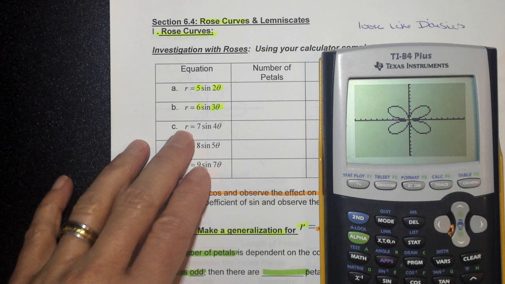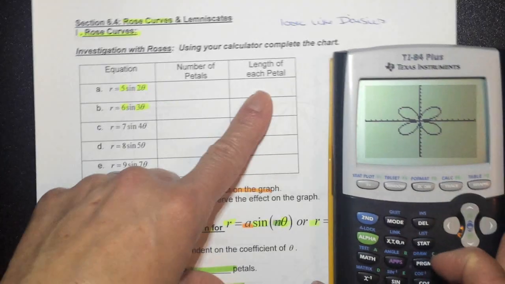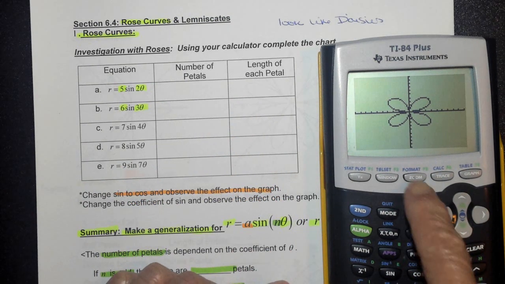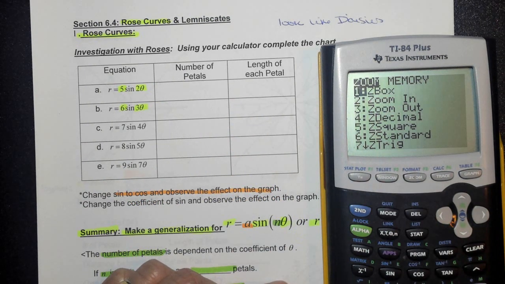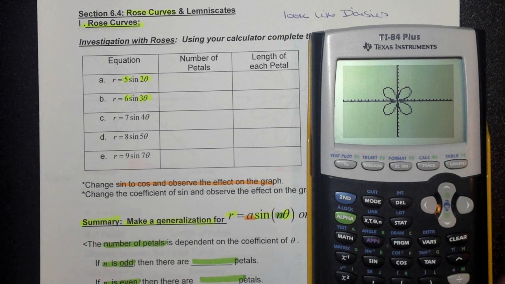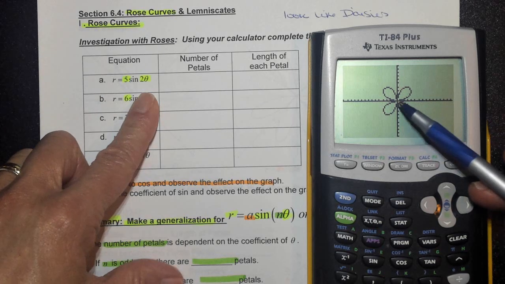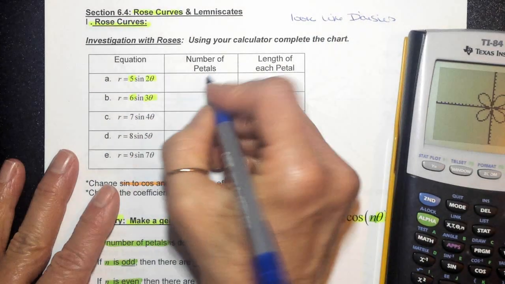And what we want to determine is, without a calculator, how do we determine the number of petals and the length of each petal, meaning what's the longest point. So I'm actually going to zoom square this so it comes out more square. And again, that looks more like a 4-leaf clover. The number of petals, in this case, is 4.